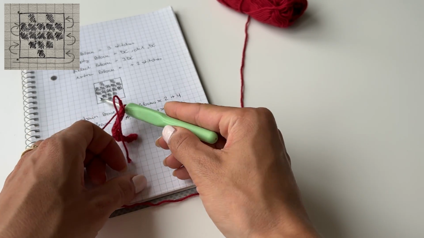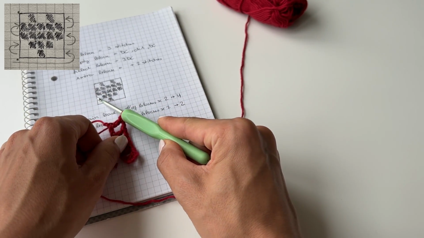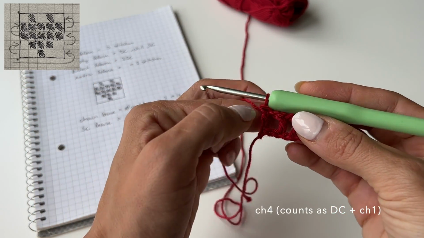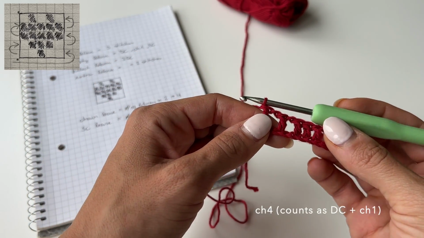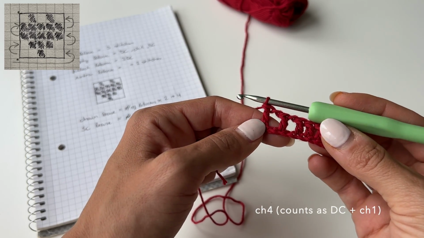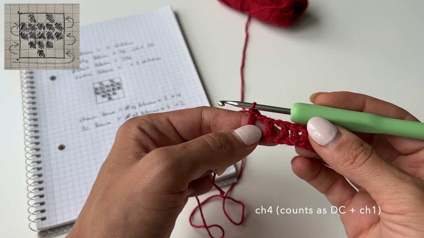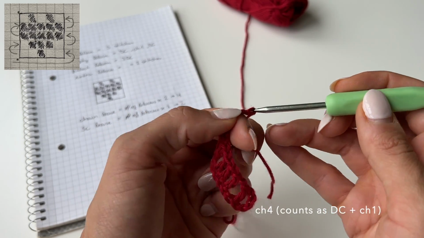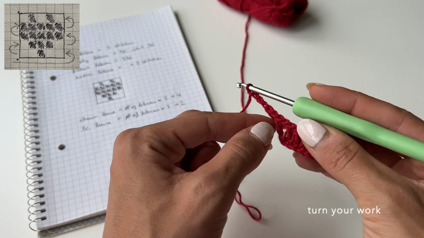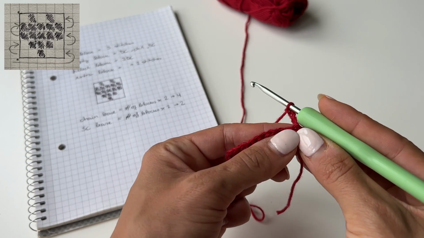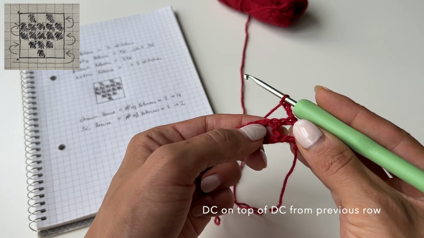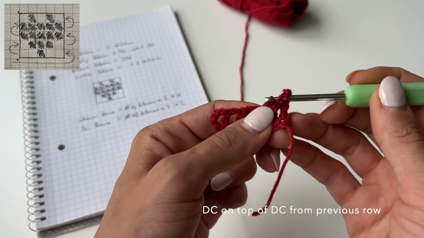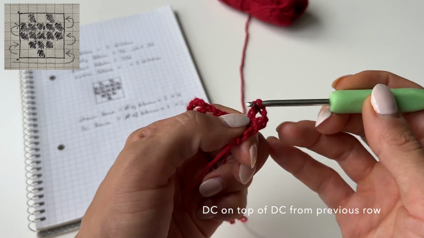Then to start working on the next row, again we just have to start with an empty square, and for that we just have to chain 4, and this chain of 4 is going to count as 1 double crochet plus chain 1 space. So 1, 2, 3 and 4, and then we can just turn our work. And then after that we are just adding double crochet here on top of this double crochet stitch that we have. So I'm doing that.